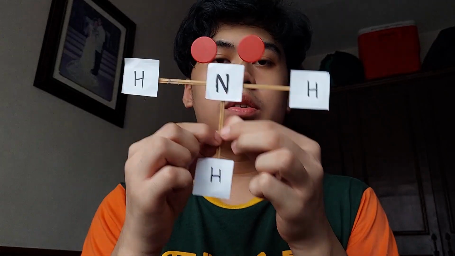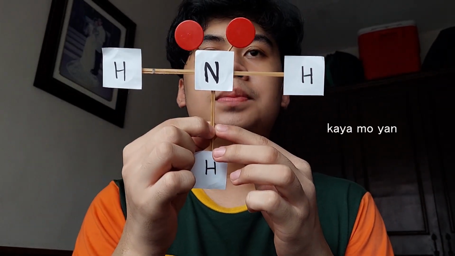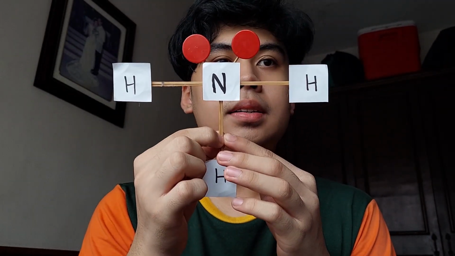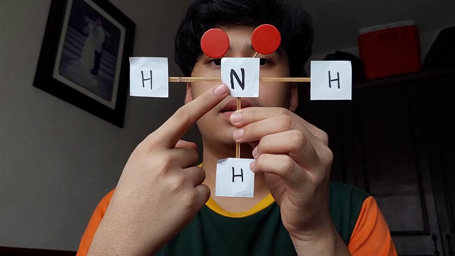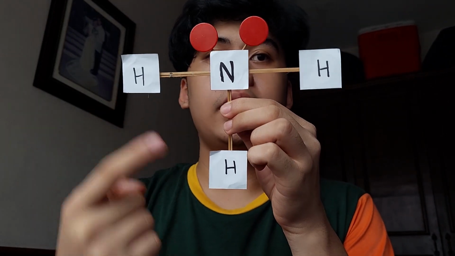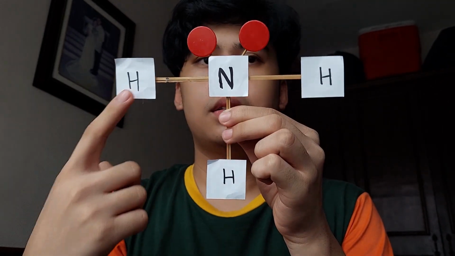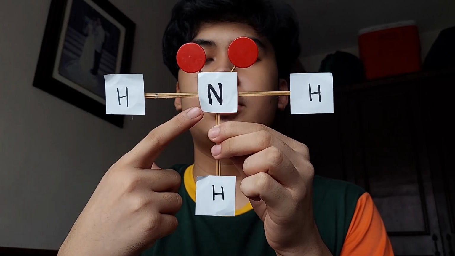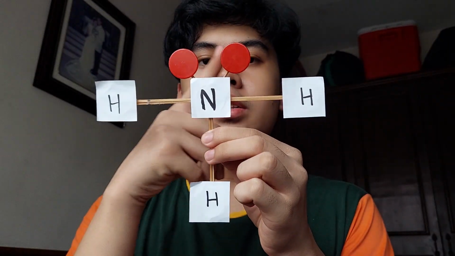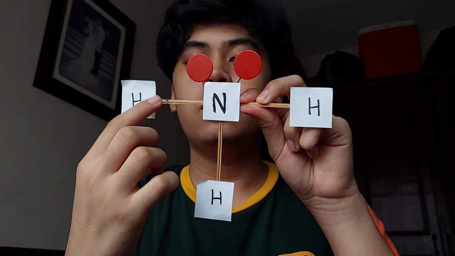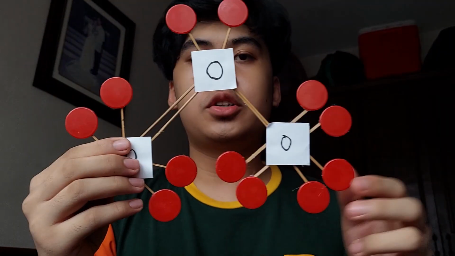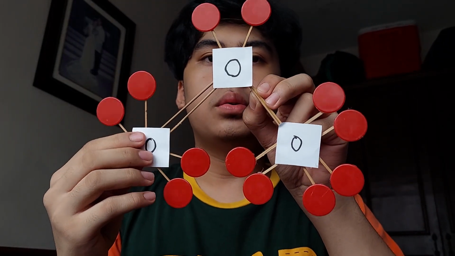my Lewis structure for the chemical ammonia. Yes, so here we have the nitrogen in the middle, and then we have 3 hydrogens, and the nitrogen has 2 electrons. They all have single covalent bonds. Moving on, we have my Lewis structure diagram for ozone.